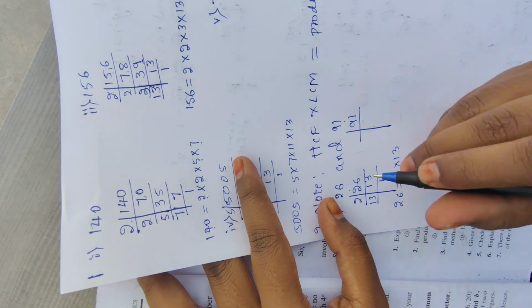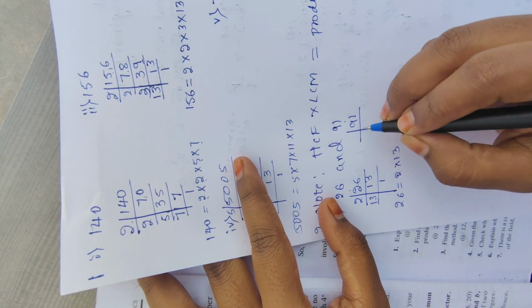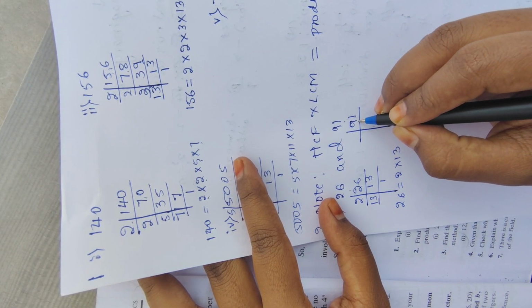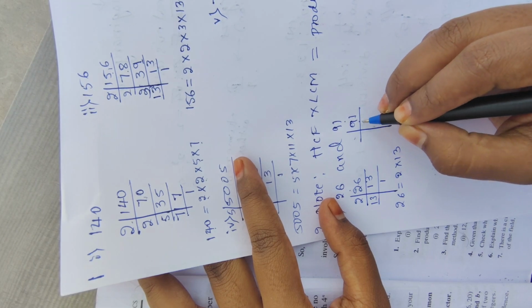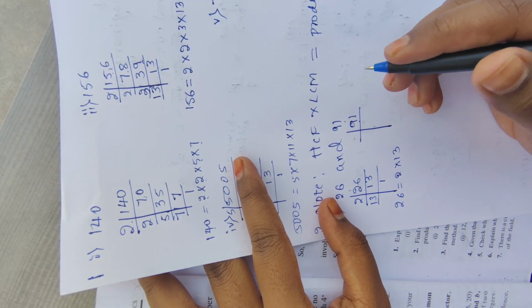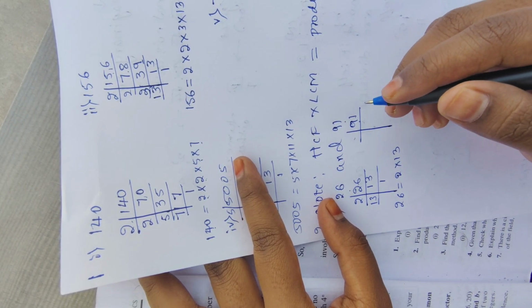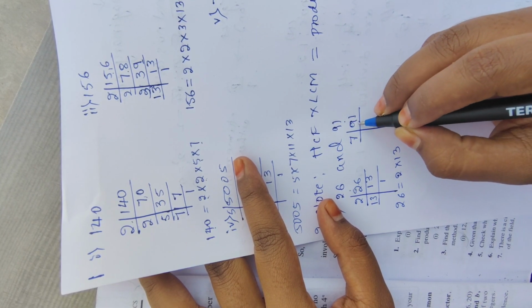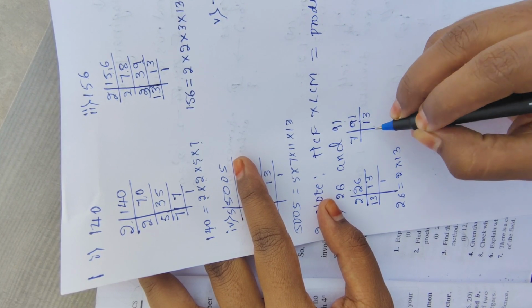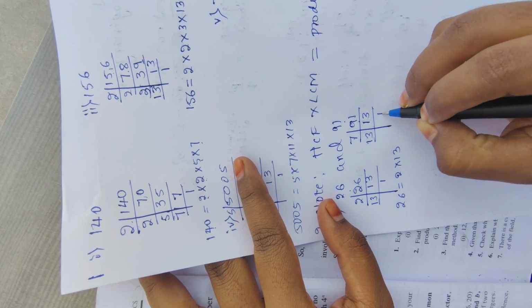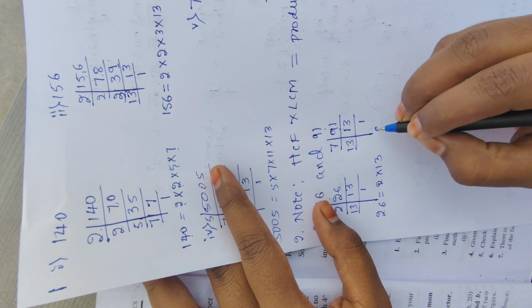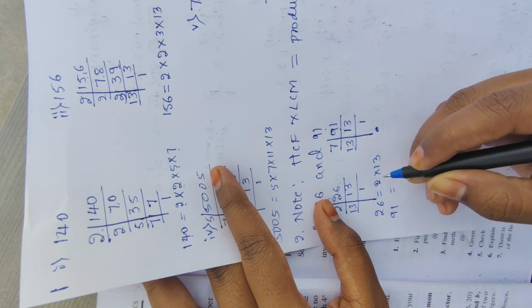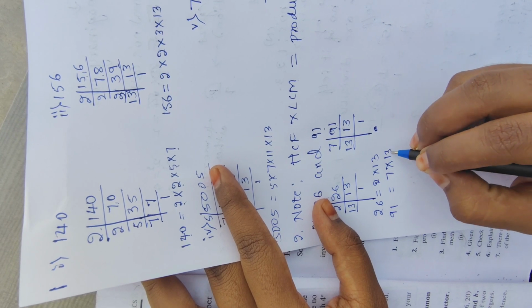We can't take 3 here because 3 threes are 9, and we are left with 1. It is not possible. So can you tell me which number we have to take? Yes, 7 we can take. 7 ones are 7, we are left with 2. 7 threes are 21. Yes. Next, 13 ones are 13. So what are the prime factors of 91? 91 is equal to 7 into 13.